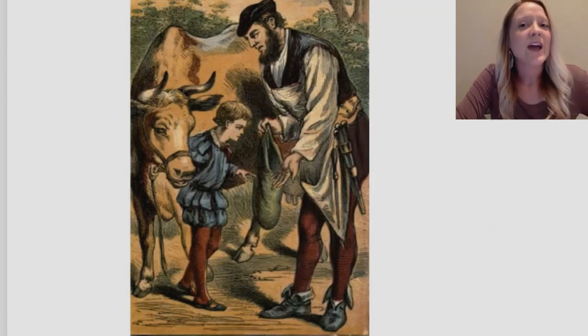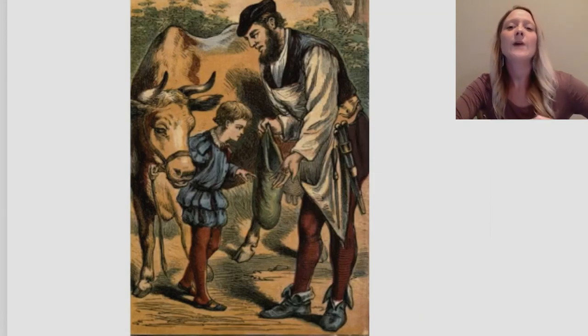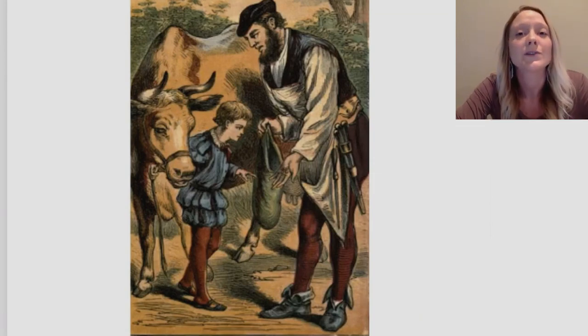Right, says Jack, and he hands him over Milky White's halter, and he pockets the beans.